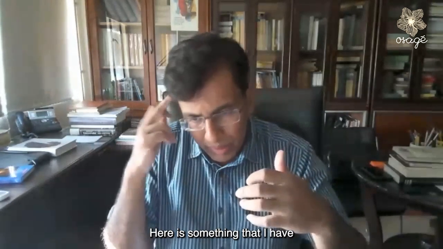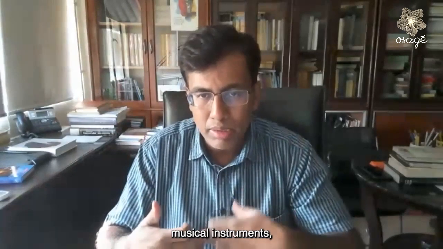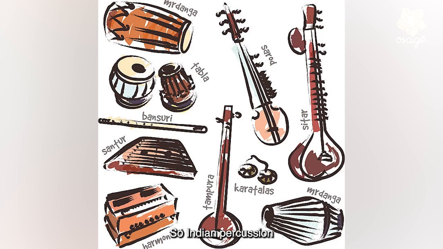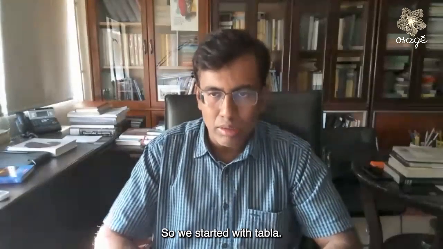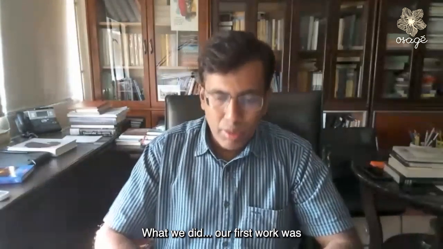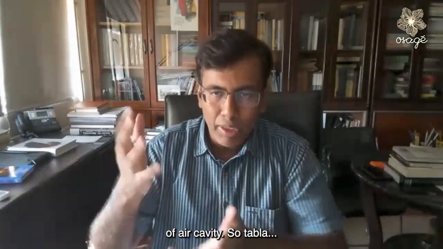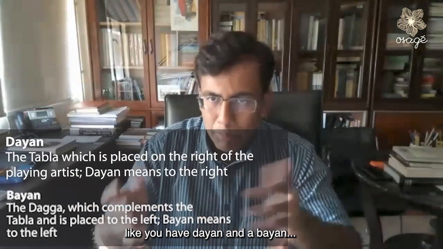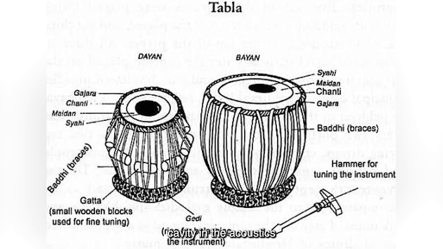Here is something that I have been reading alternatively about: music, musical instruments, about our past. So Indian percussion instruments, I am still in that sort of foray. They're fascinating. We started with tabla. Our first work was to understand the role of the air cavity. Tablas, like you have a daya and a baya, both have a certain air cavity. So what is the role of that air cavity in the acoustics of tabla?